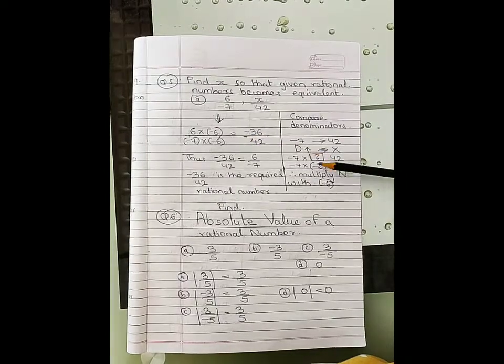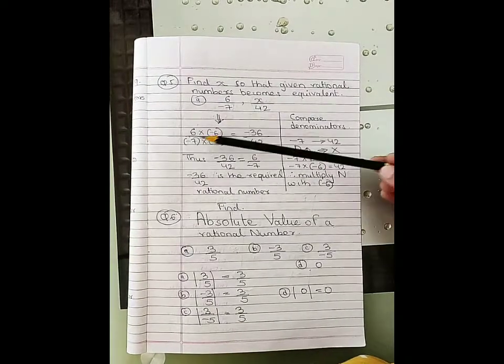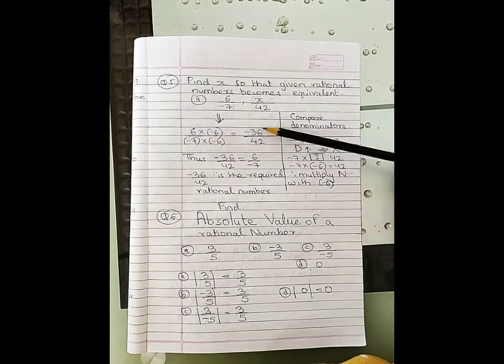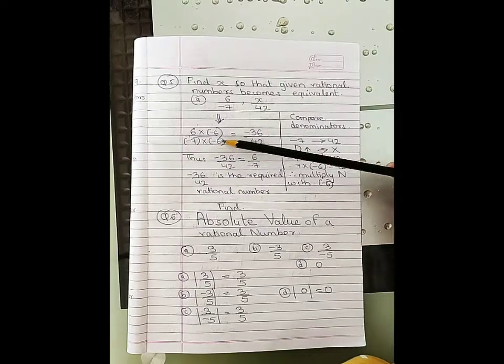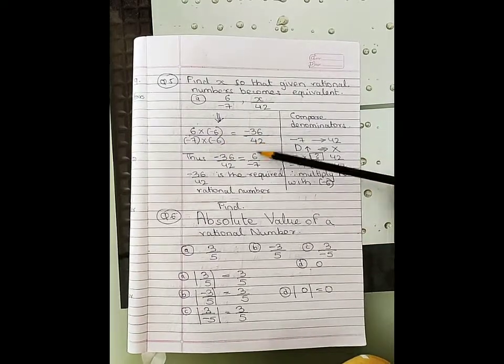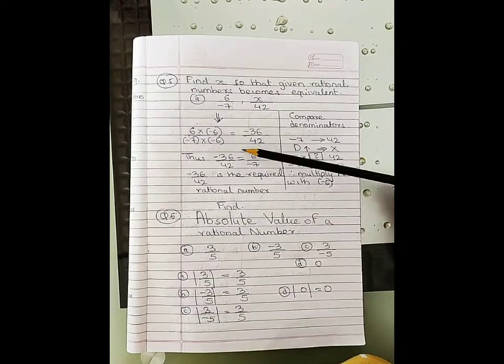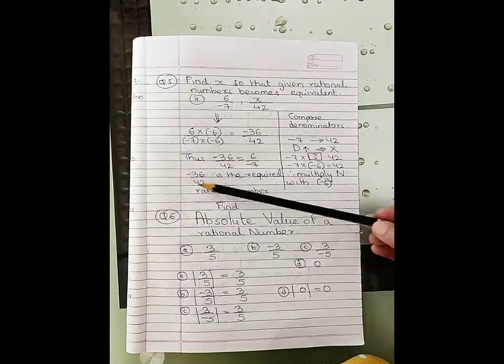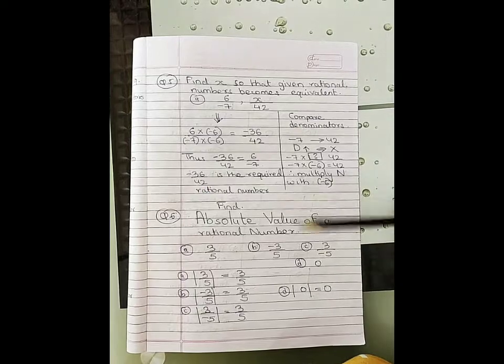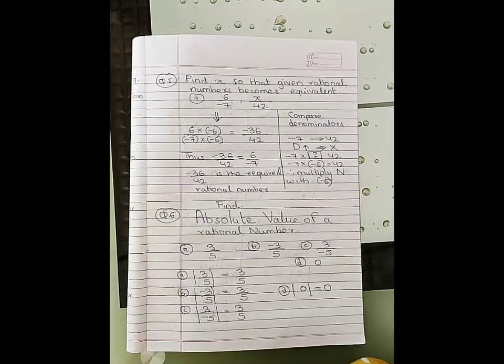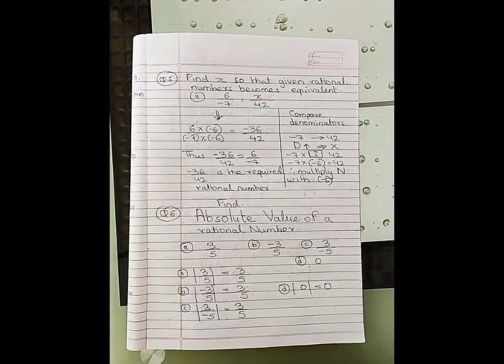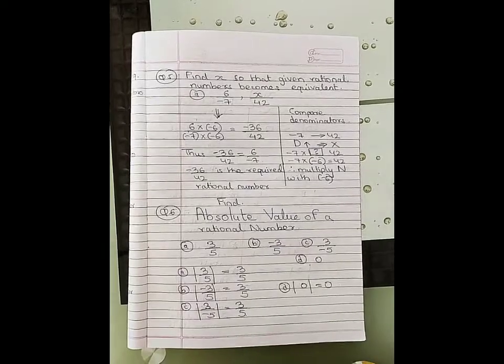We will multiply the same minus 6 to the numerator. 6 into minus 6 is equal to minus 36 and minus 7 into minus 6 is equal to 42. So minus 36 is the required numerator or the value of x, and minus 36 upon 42 is the required rational number.